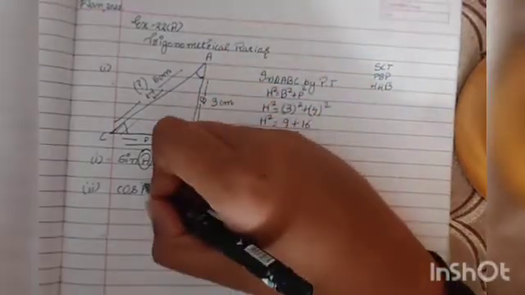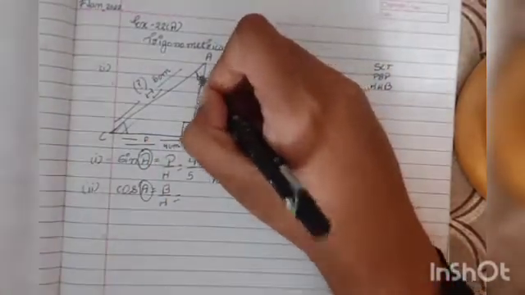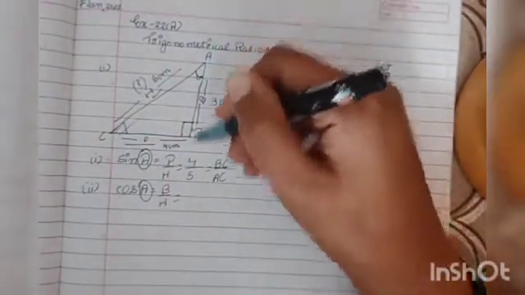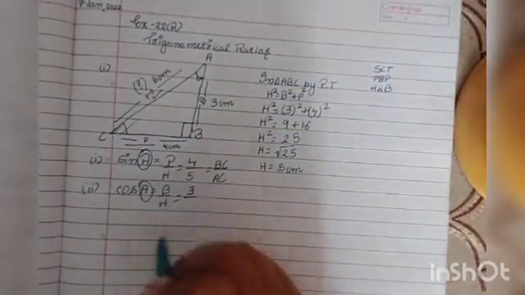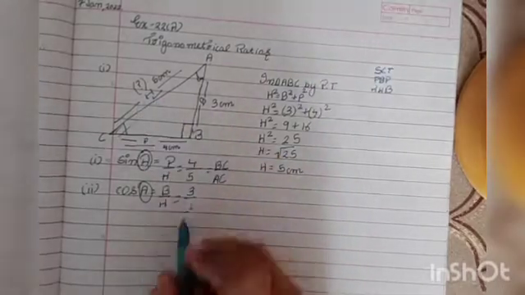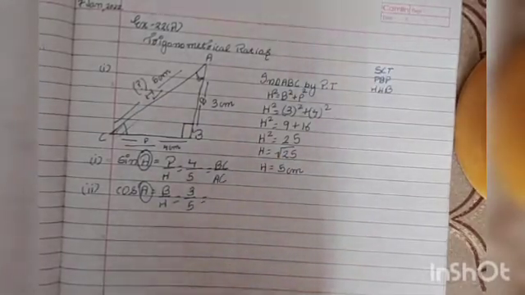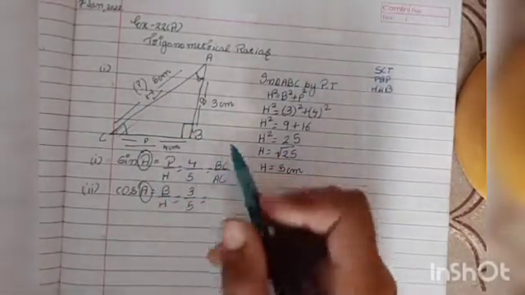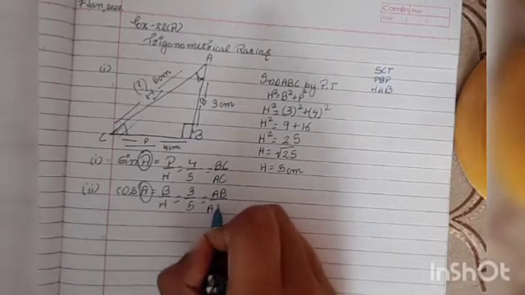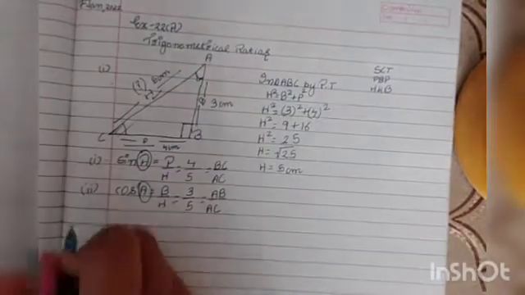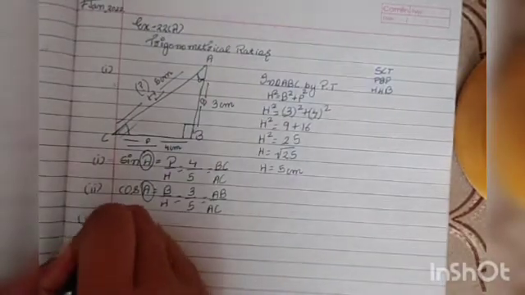Then cos A equals B upon H. Here it is A, so our theta is here. Then base is 3 centimeter. Hypotenuse remains the same, it will be 5. You can also write the sides: base equals AB, and the hypotenuse AC.